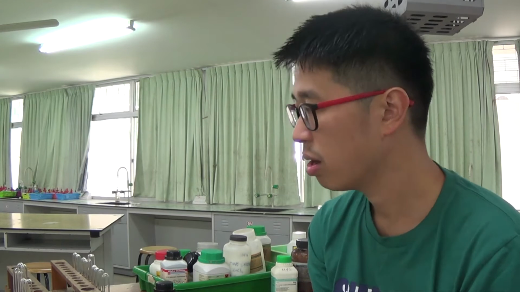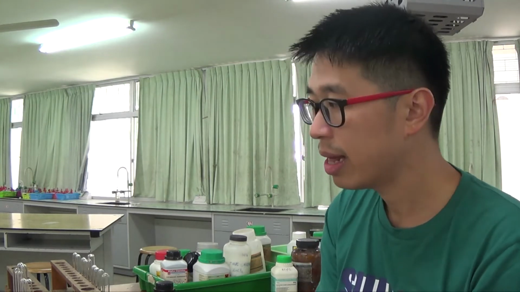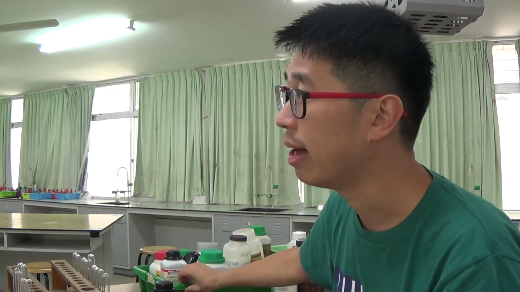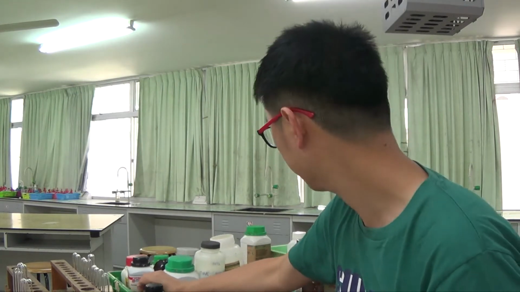as a result of these transition metal cations. Alright, in O-level and A-level, there are also 2 additional cations that you will have learned.